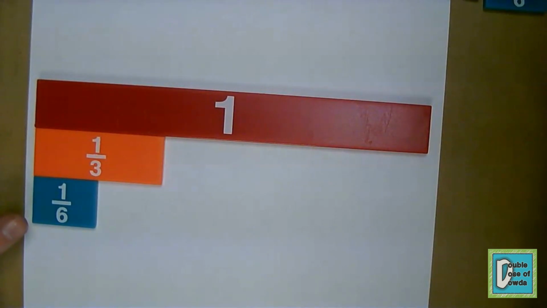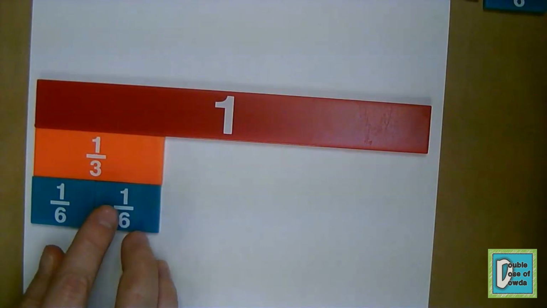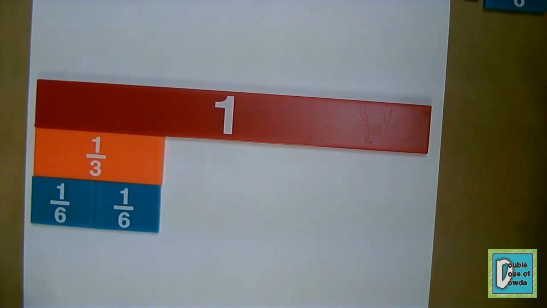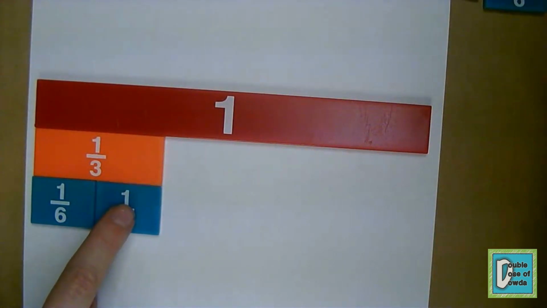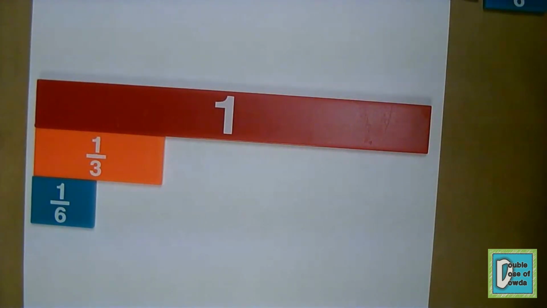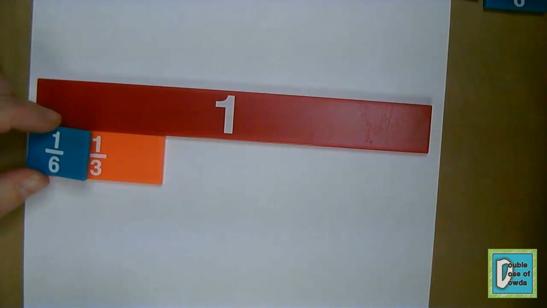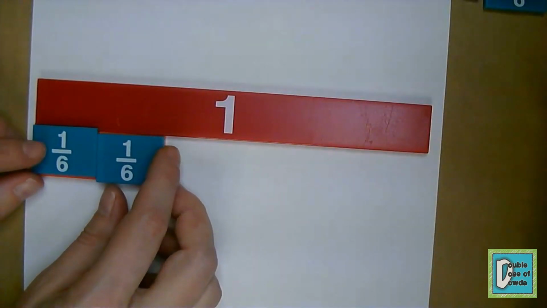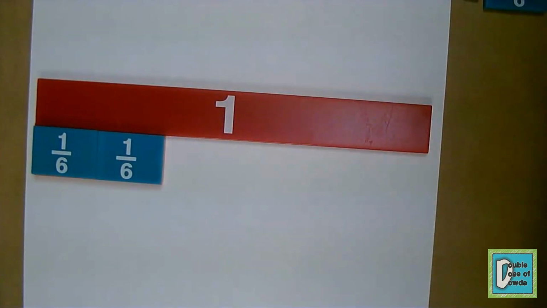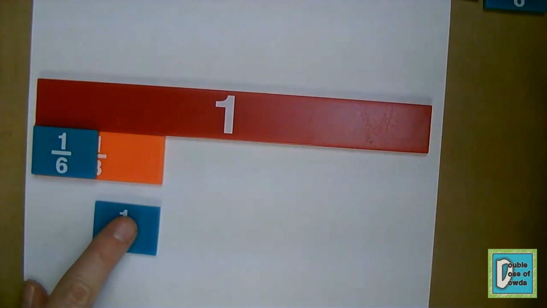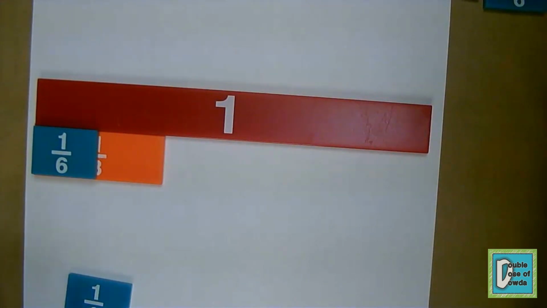I have left 1/6. Now for some students, it might be helpful to leave the 1/3 there. For some students though, what might happen is they might say, okay, I took away 1/6 and now I have 1/3 and 1/6. No, that's not what we want to do. So what you can do instead is, sometimes if it's subtraction, I will have them stack on top for their equivalent fractions, and you can do that for addition as well, but stack on top so we can see when we take away 1/6.